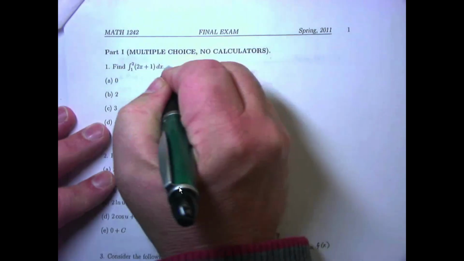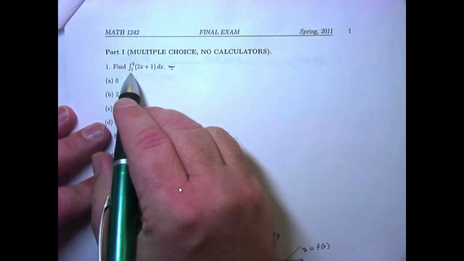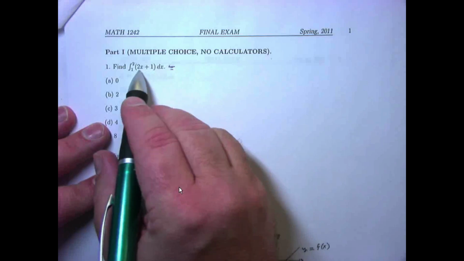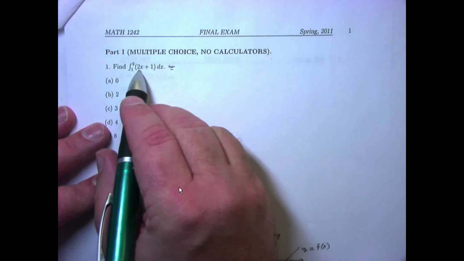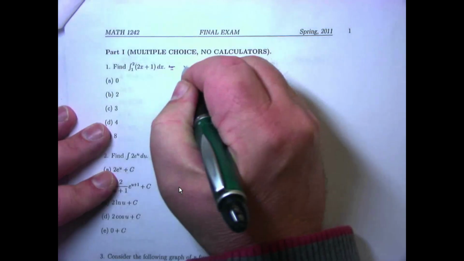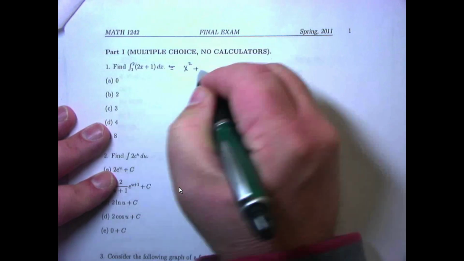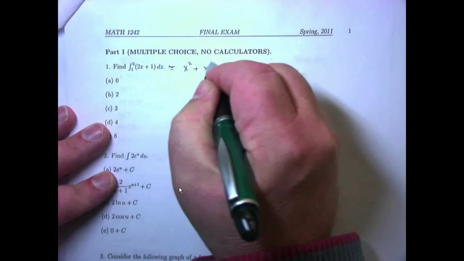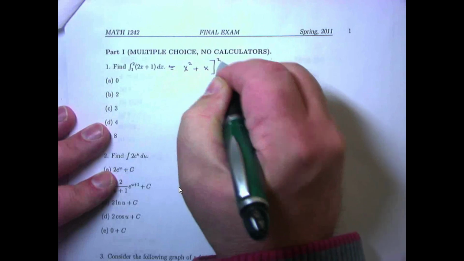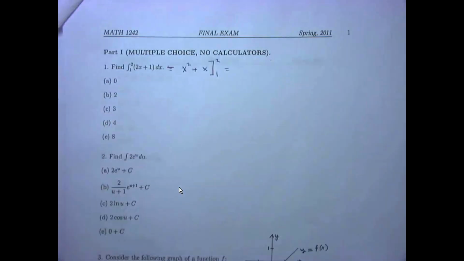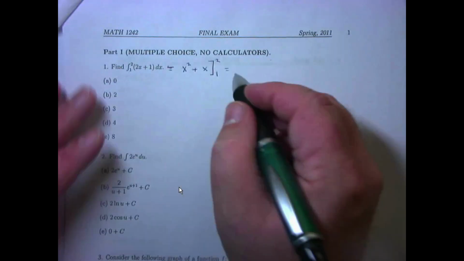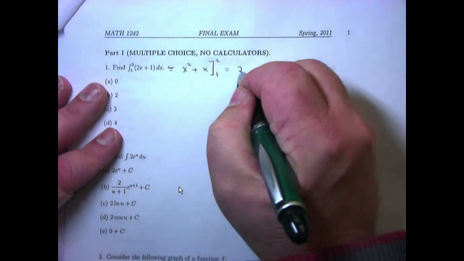This is equal to, well, we want to integrate the integral from 1 to 2 of 2x plus 1 dx. Well, we'll integrate it. What's the integral of 2x? x squared plus, what's the integral of 1 with respect to x? x. Put a little bracket from 1 to 2. And according to the fundamental theorem of calculus, what am I going to do? Plug in top minus plug in bottom.